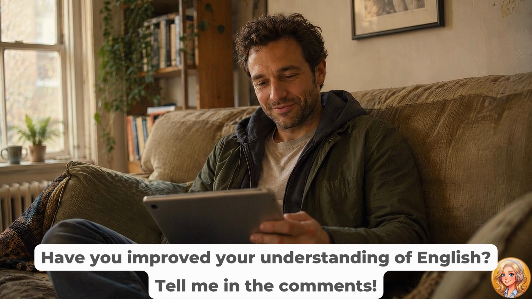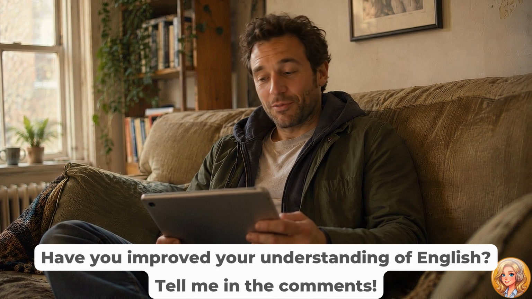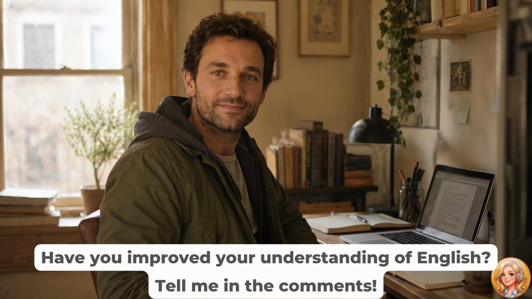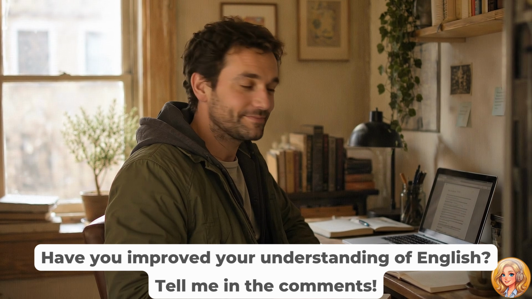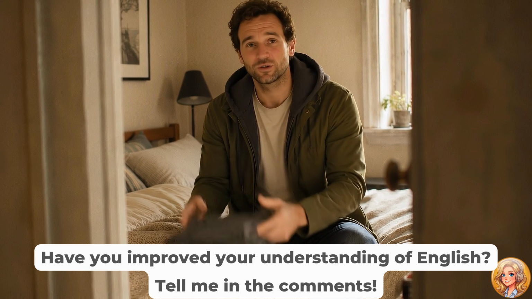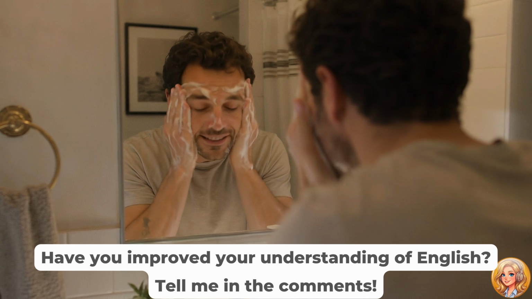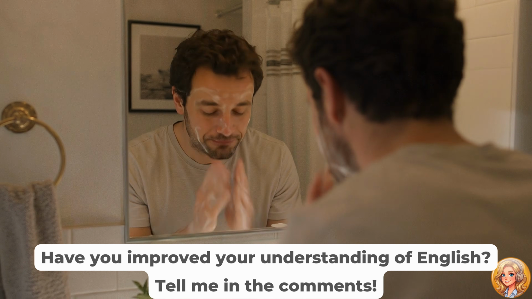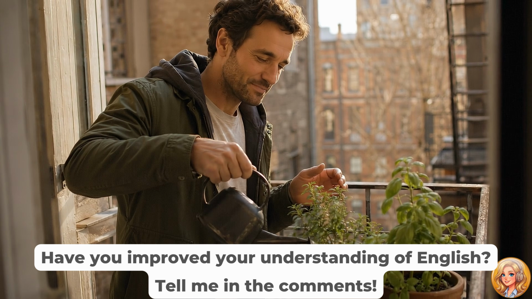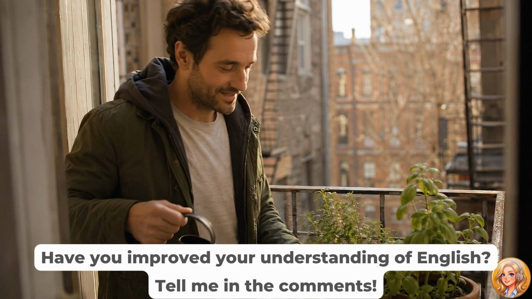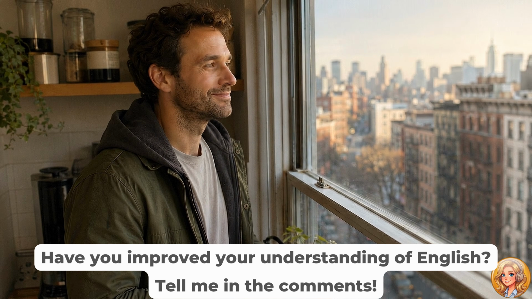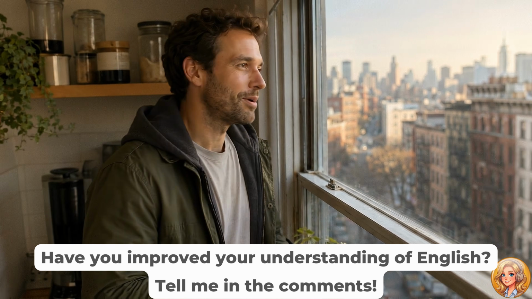My sofa is soft and very old. I am watching videos on my tablet. This corner is my small office. I work here with my laptop every day. My bed is next to the wall. I am folding clothes on the blanket. This bathroom is clean and bright. I wash my face here every night. My small balcony has 2 green plants. I am watering them in the afternoon. The city looks calm from this window. I like my apartment more each day.